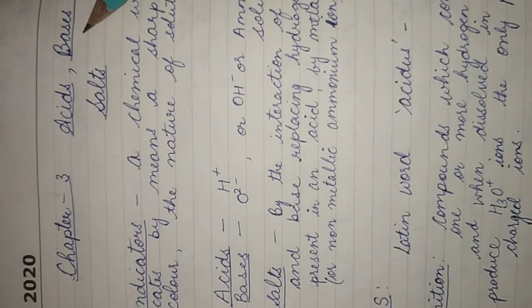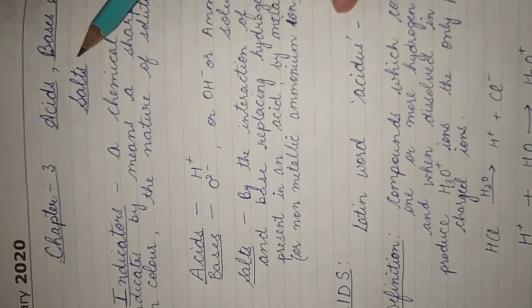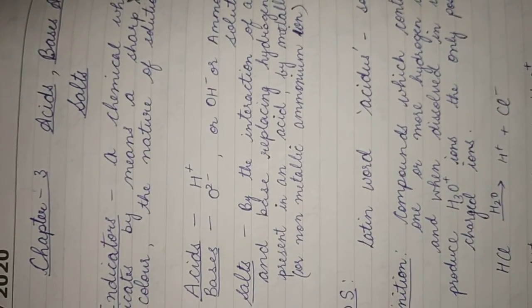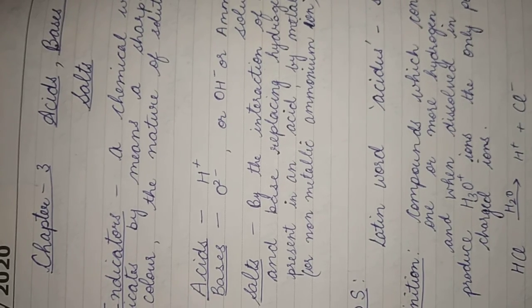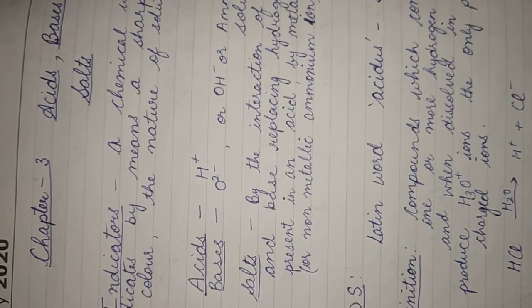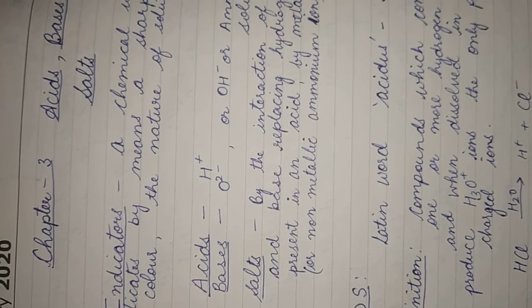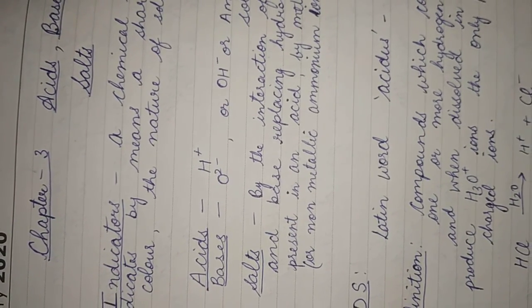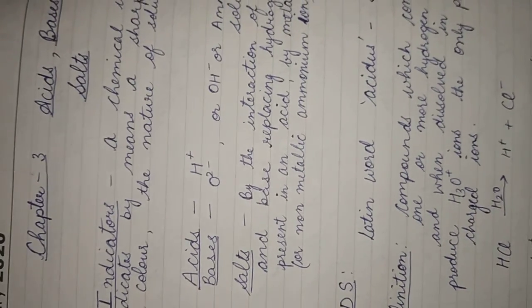Today we'll be starting with a new chapter, chapter 3, acids, bases and salts. First of all, we should have a rough idea about acids, bases and salts. Acids have a sour taste, bases have a soapy touch and are bitter in taste, and salts are formed by the reaction of acid and bases.